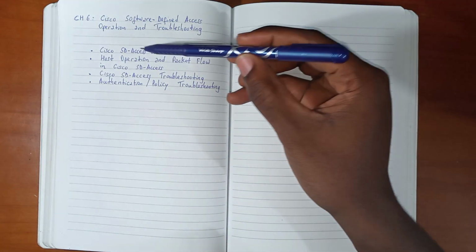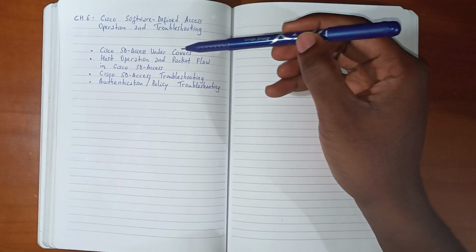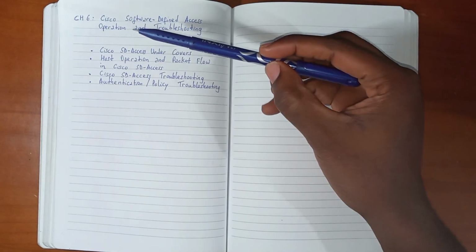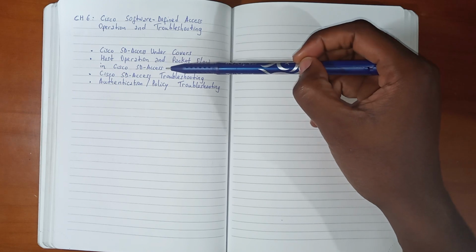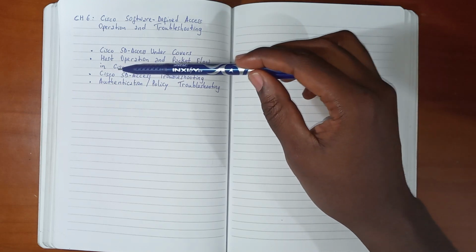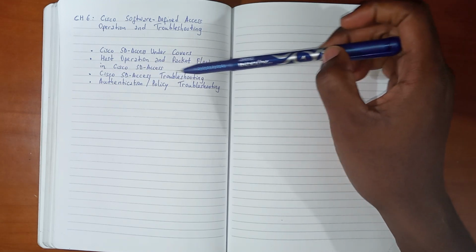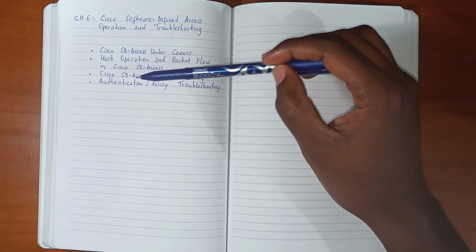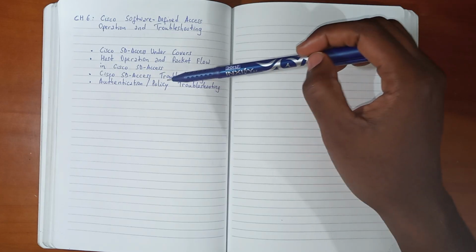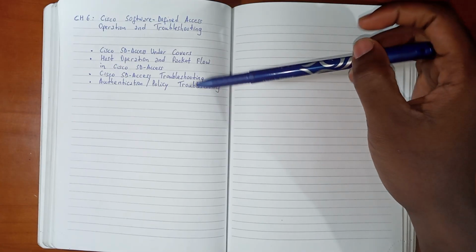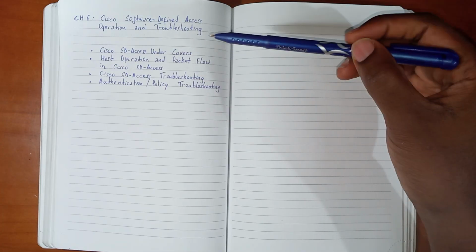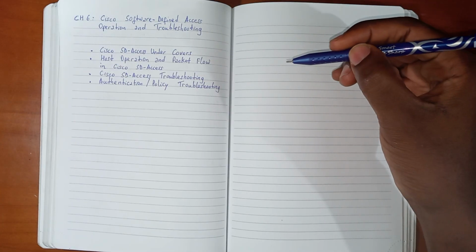The first is Cisco SD access under the covers. The second, host operation and packet flow in Cisco Software Defined Access. The third, Cisco SD access troubleshooting. And the fourth, authentication slash policy troubleshooting. This topic is very important because it goes a little bit deeper about the SD access.